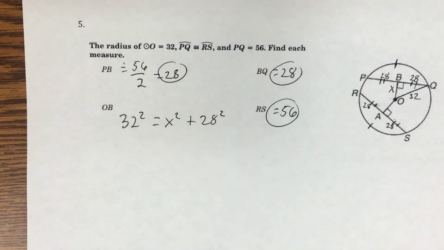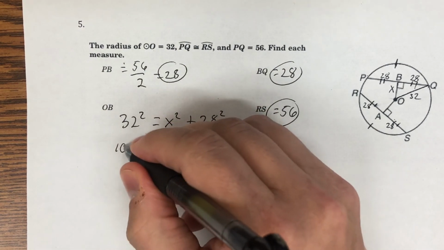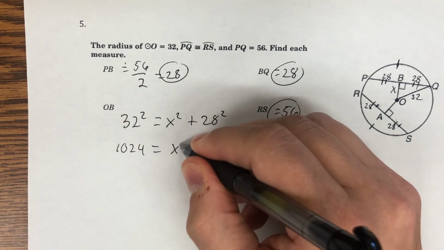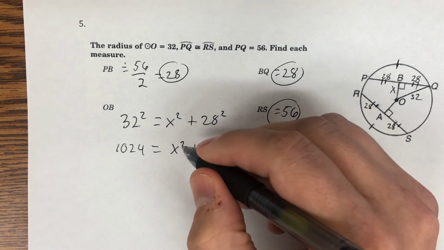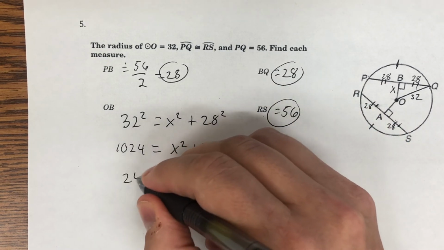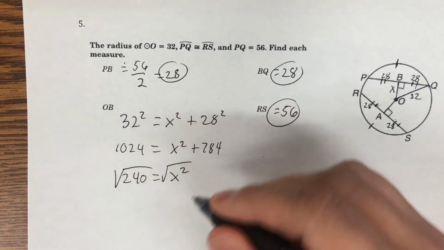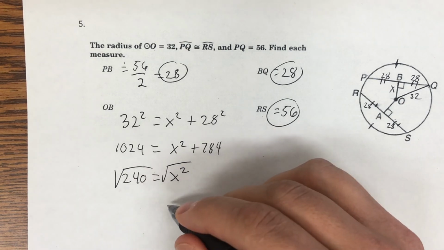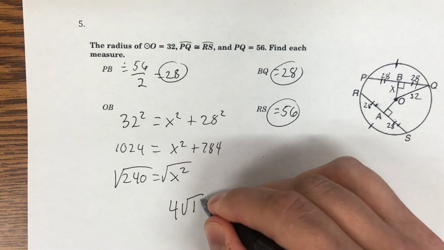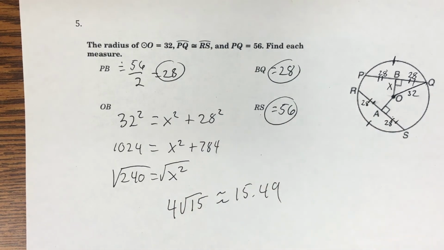When I solve this out, I get 1024 equals X squared plus 784. Subtract from both sides and I get 240 is equal to X squared. Take the square root, and that is equal to 4 times the square root of 15 if you simplify the radical, or about 15.49. Either option is correct, and we are good to go.